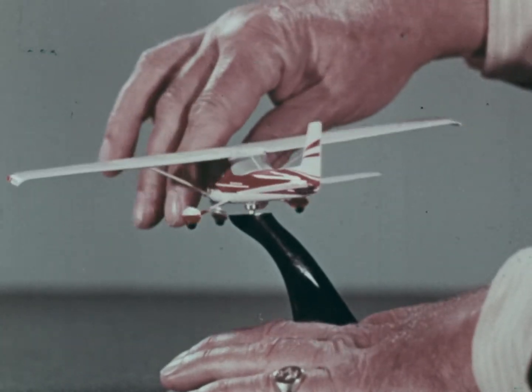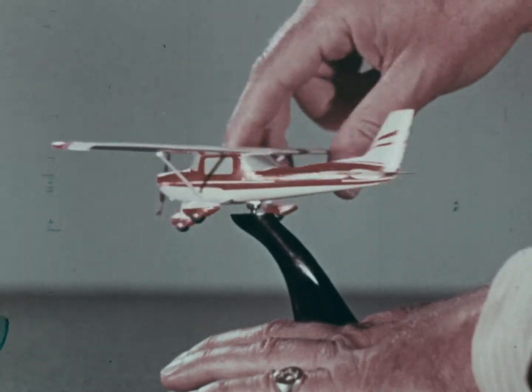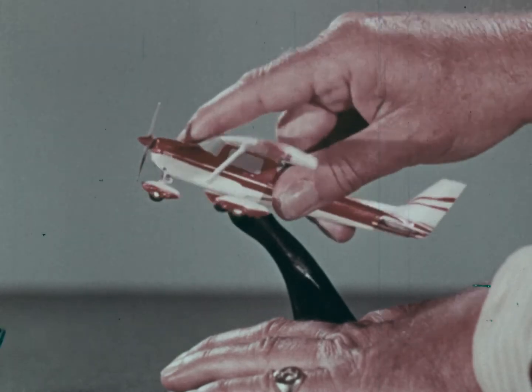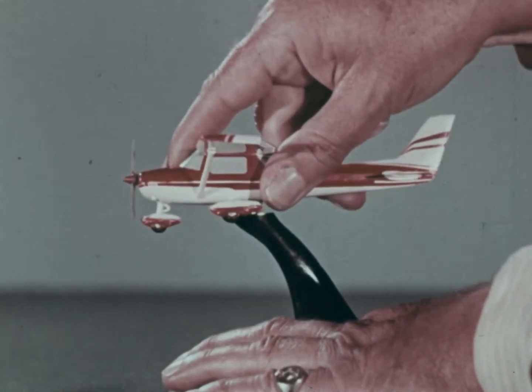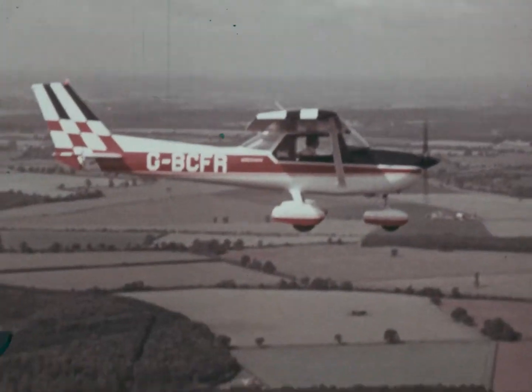In the yawing plane, around the vertical axis. Or in any combination of the three. How can this capability be reconciled with a reasonable degree of stability in straight and level flight?